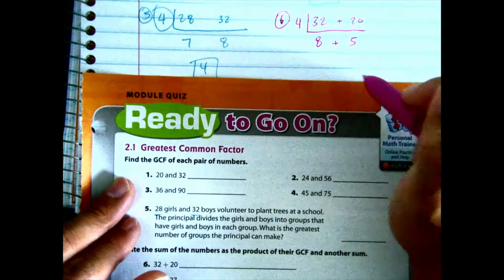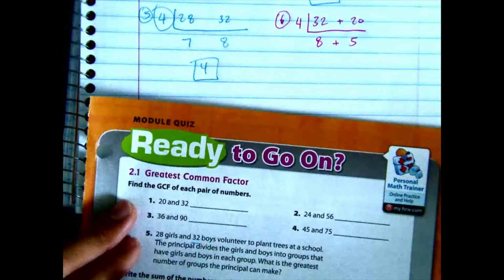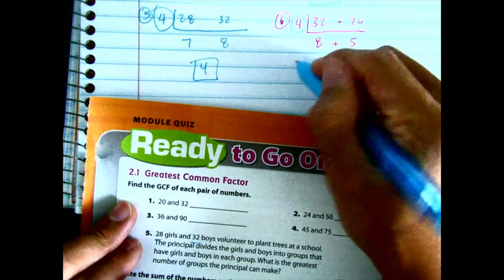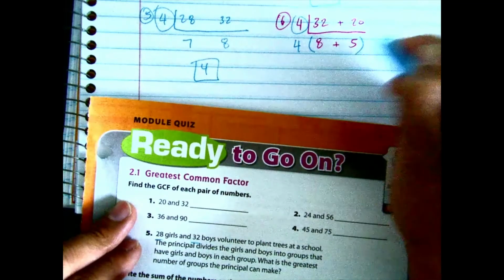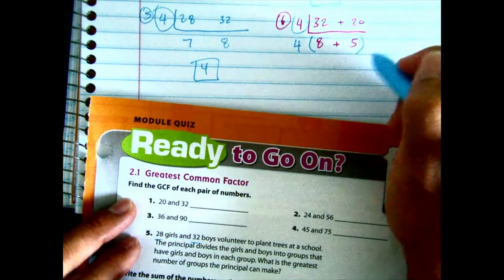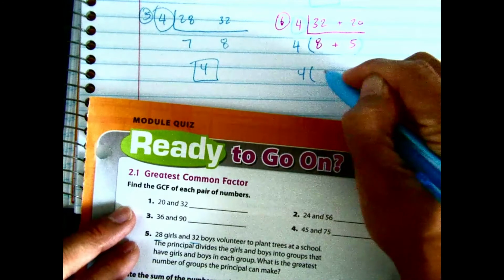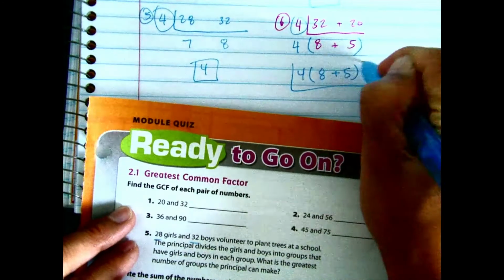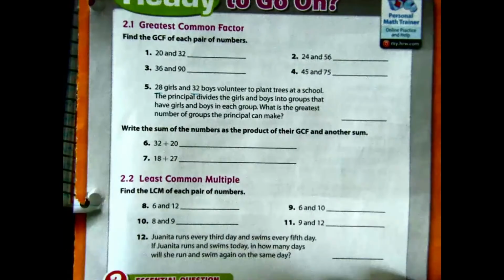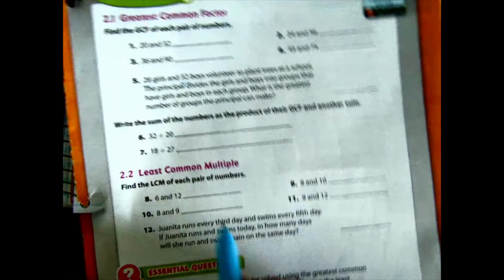No. So what you do is you take this GCF right here, put it on the outside, and then you just put parentheses around those numbers right there. So that's our answer. It's 4 parentheses 8 plus 5. That's how you write it, as a product and their sums. So let's look at number 7.